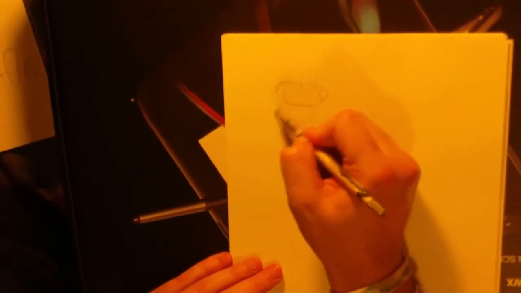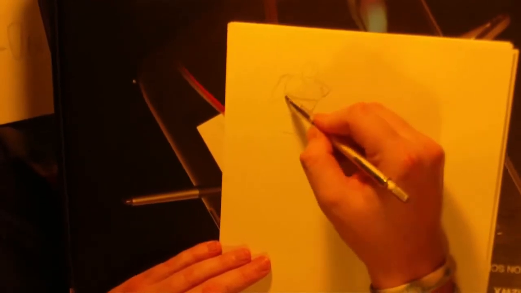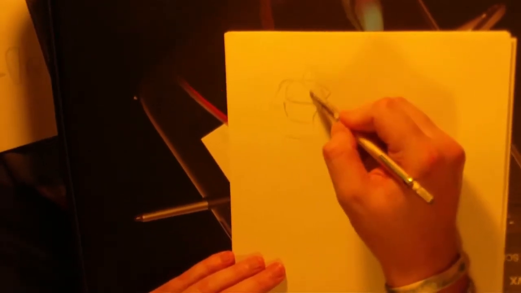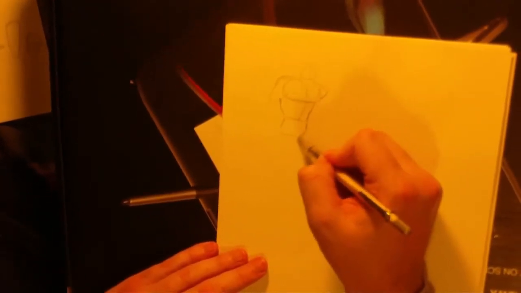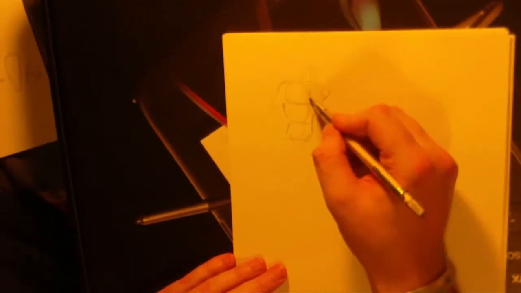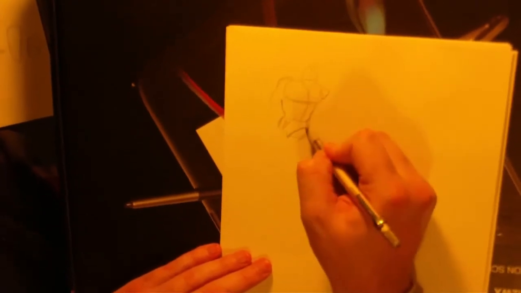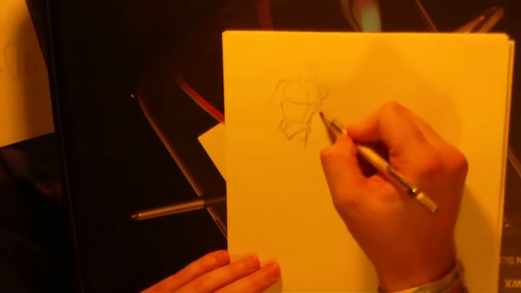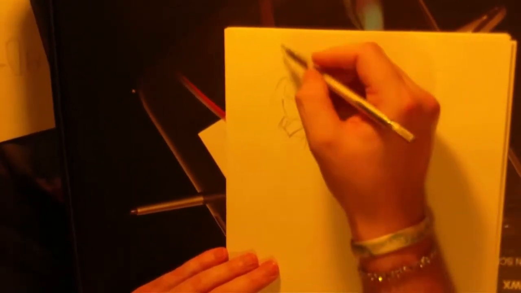Draw his bicep there. I can start to add some anatomy here if I wanted to. I should have pushed that curve even more over here so that he's coming like that, something like so. That way he's really pushing that way. And you might just see part of this hand. Now I'm just going to draw a box for his hand like that.